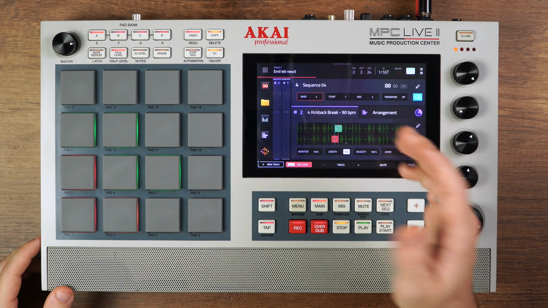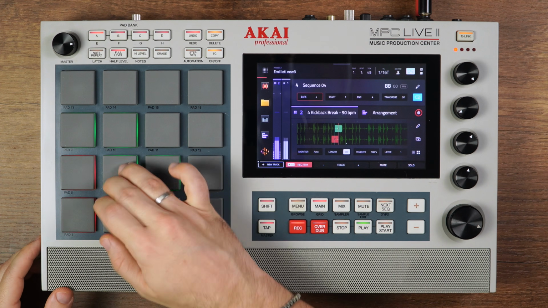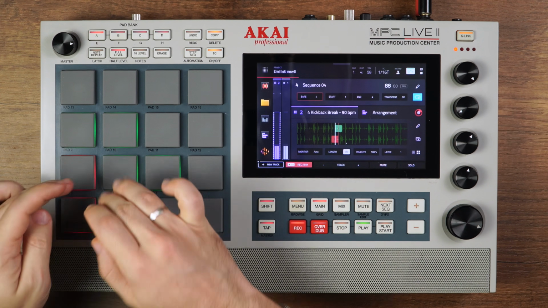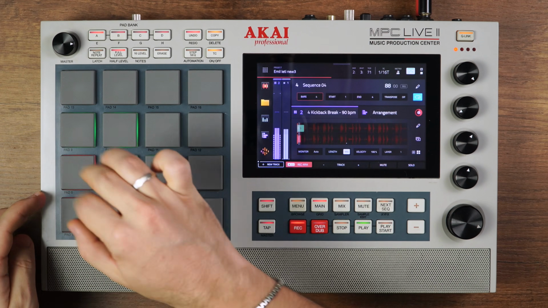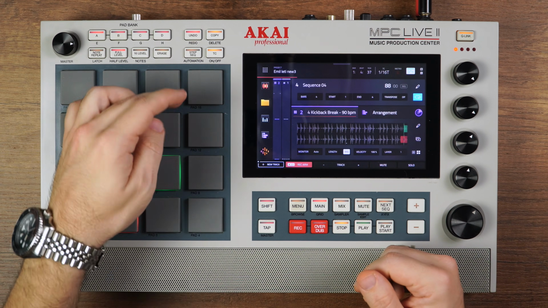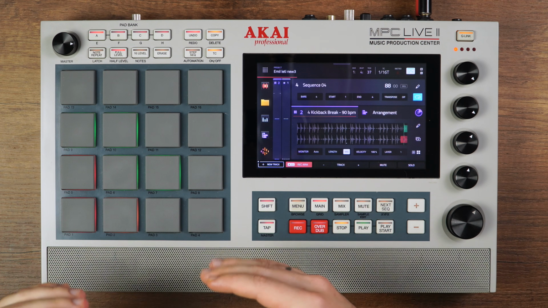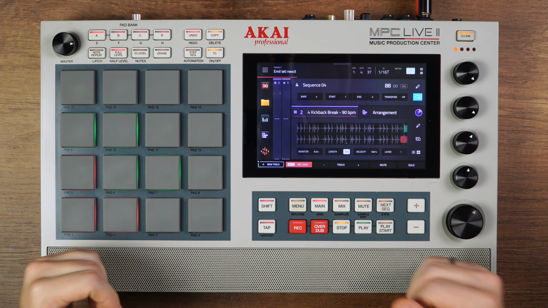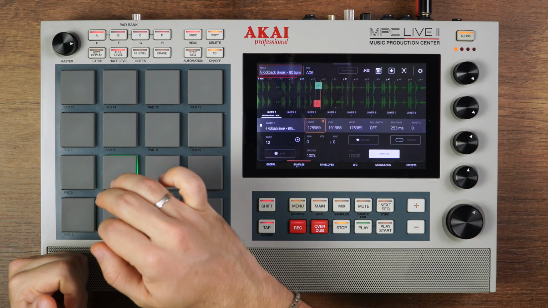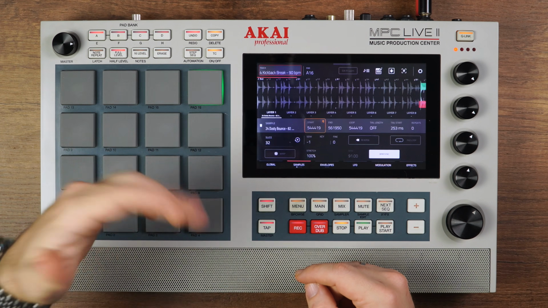I'll start with the typical 4-bar loop and record the drums first. At the end of the drums I'm going to add this drum break, so that later it will help me to smooth the transition between the chorus and the verse and something else. If I go to Program Edit, this is one drum break, and here I added a different one.